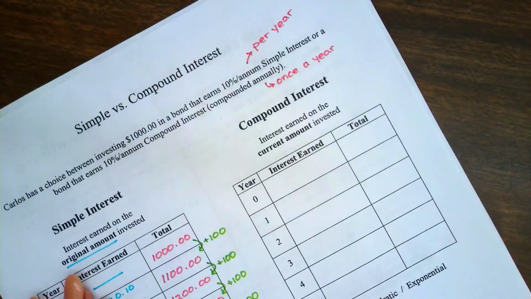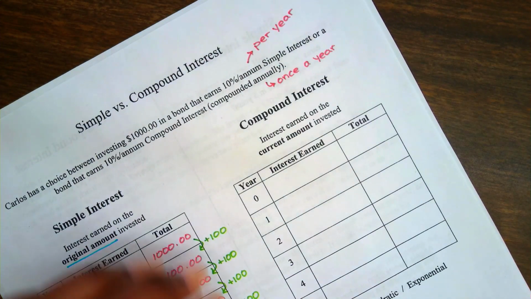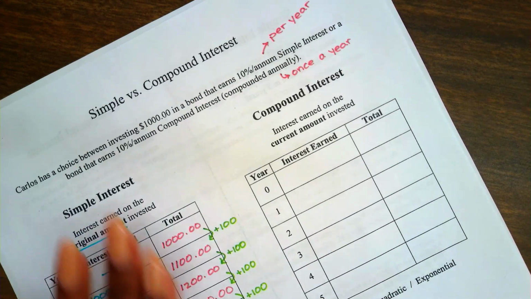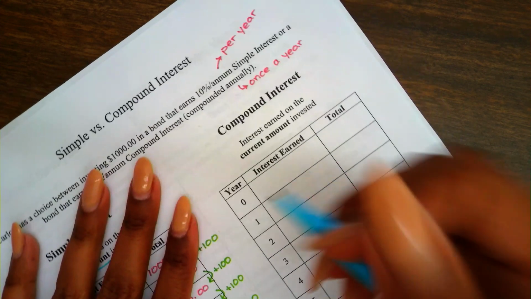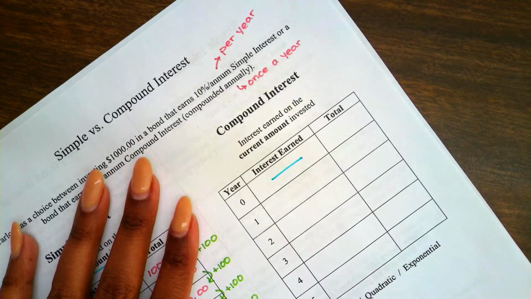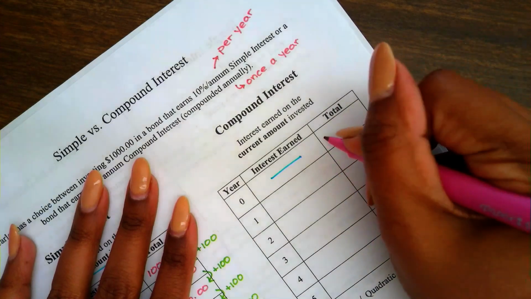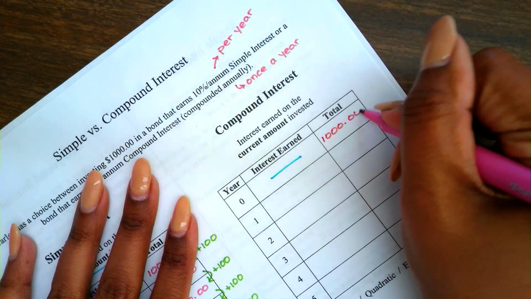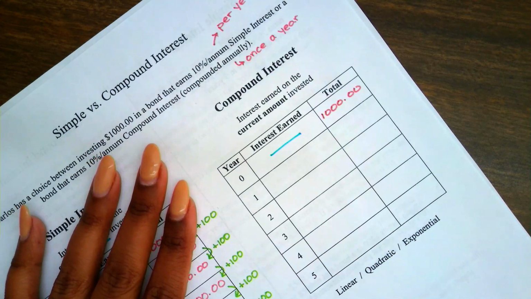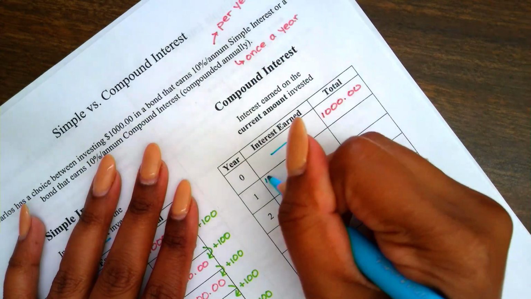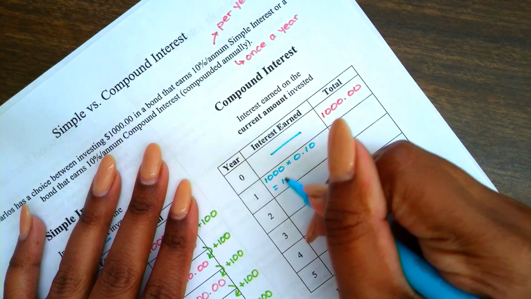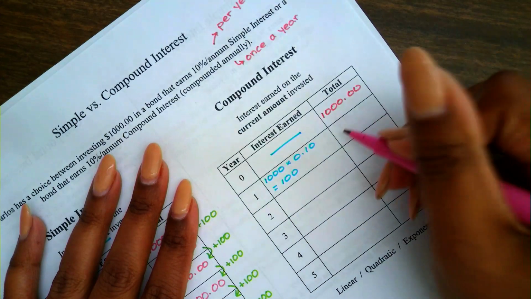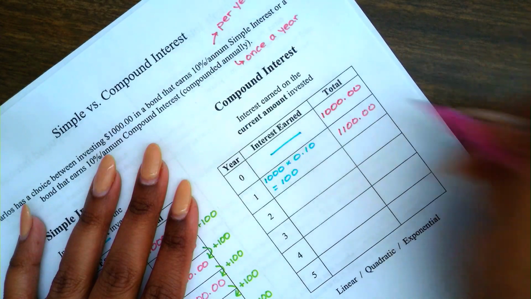Then we jump to compound interest. Okay, now compound interest, we're going to use the same exact question, but this time it's interest earned on the current amount invested. So again, nothing in year 0. So our total, we start with $1,000. Okay. From that $1,000, we earn our 10%, 0.10, we earn $100. So we are now at $1,100.